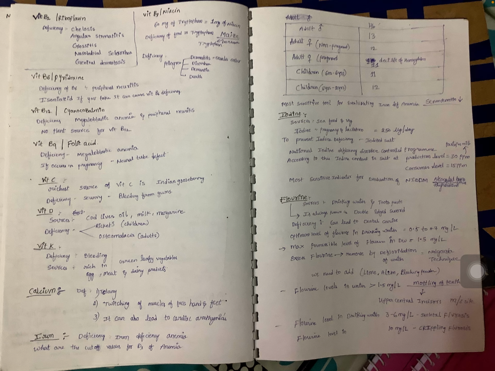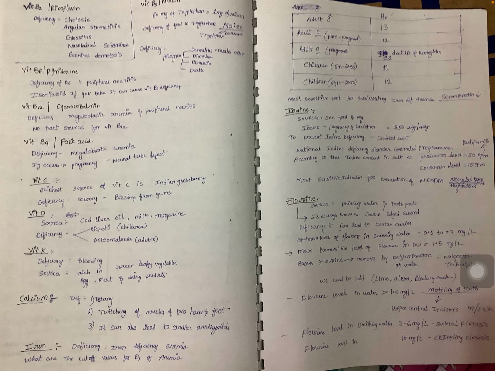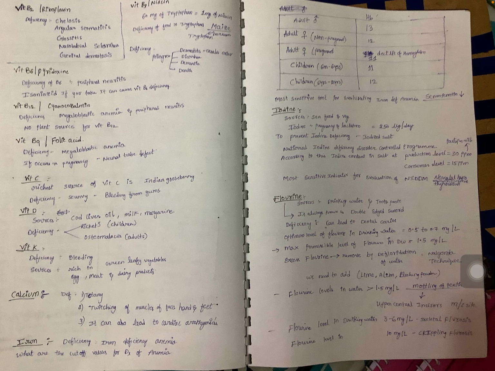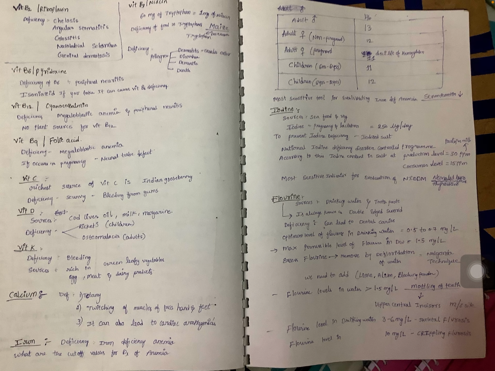Iodine deficiency. Iodine main source is from the seafood and the vegetable. Iodine in pregnancy and lactation, another 250 micrograms per day to prevent the iodine deficiency. Iodized salt. We need to take national iodine deficiency disorder control program. According to this, iodine content in salt at production level 30 parts per million, consumer level 15 ppm. The most sensitive indicator of the evaluation of IDD is the neonatal hypothyroidism.